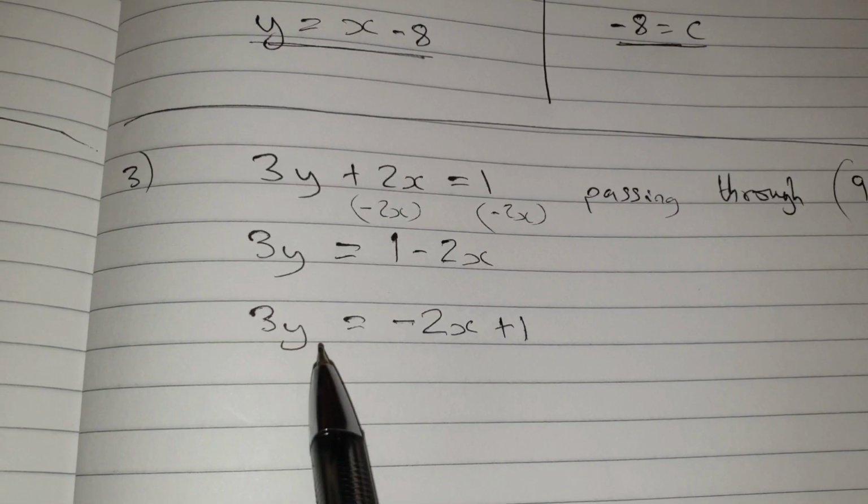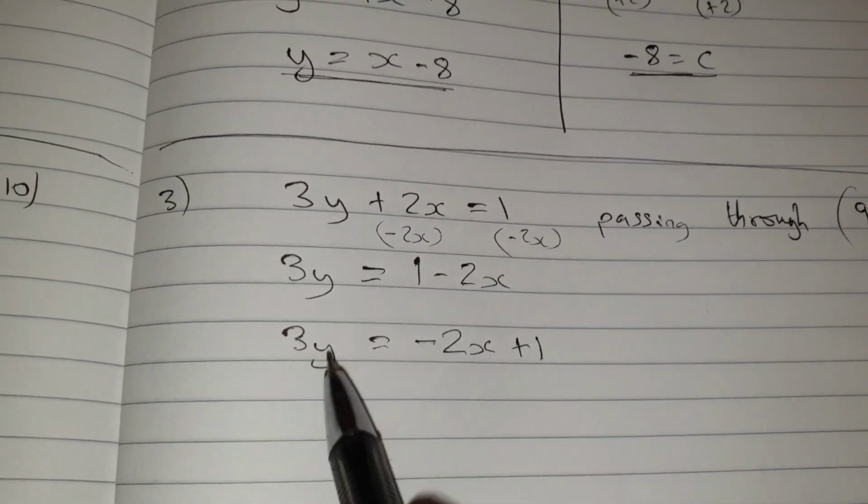We still don't have it in the form y equals mx plus c because we need to divide it by 3.